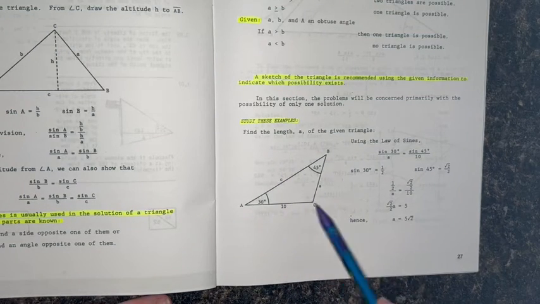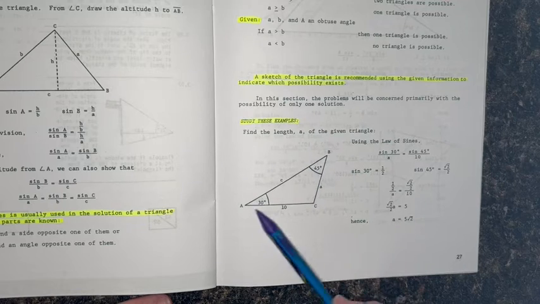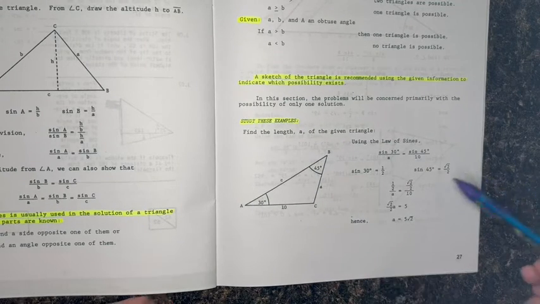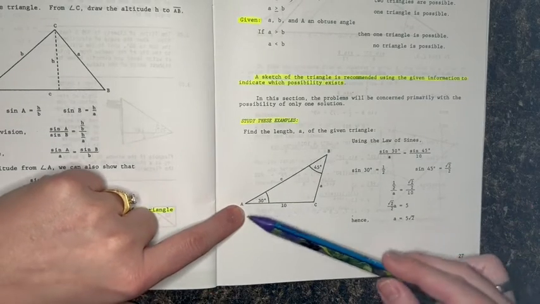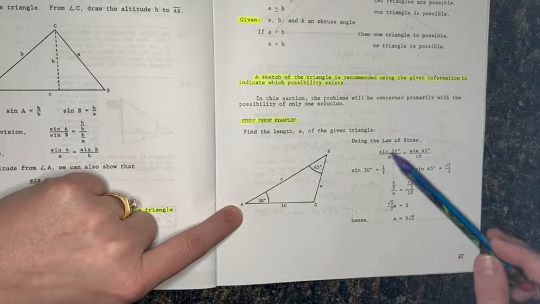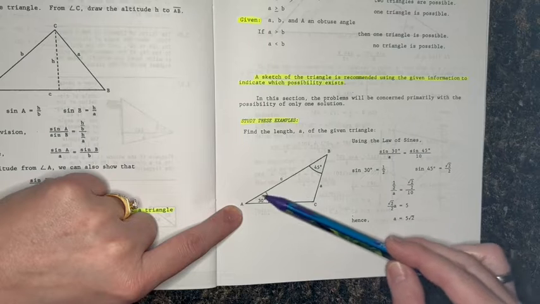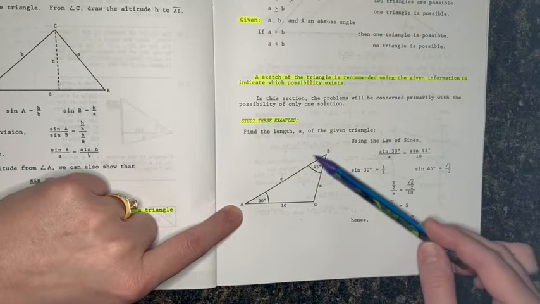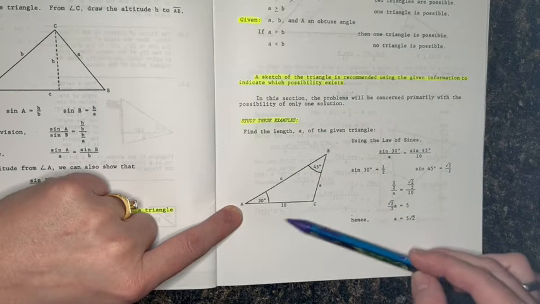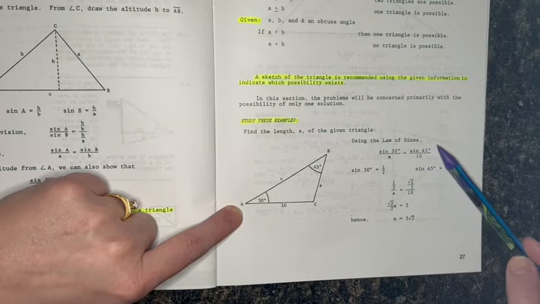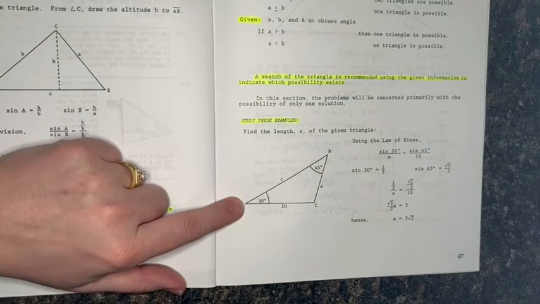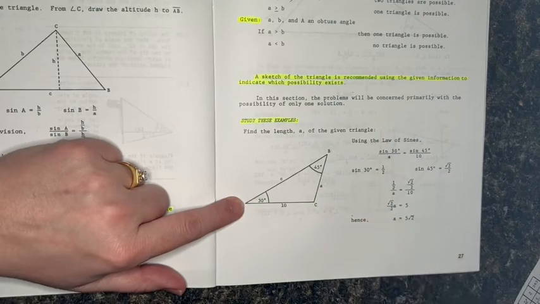So they've given us this triangle. We've got a bunch of information. They want you to find the length of A. Well, we are going to use the law of sines, so the sine of 30 degrees over the length of A is equal to the sine of 45 degrees over the length of 10. Okay? Finding out our different measurements is very important. For this one, they decided to use the fractional equivalence, right?